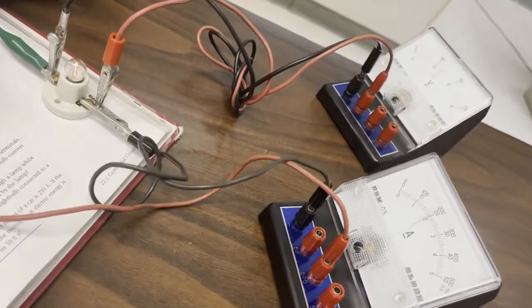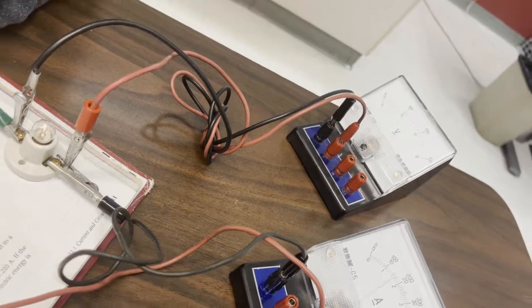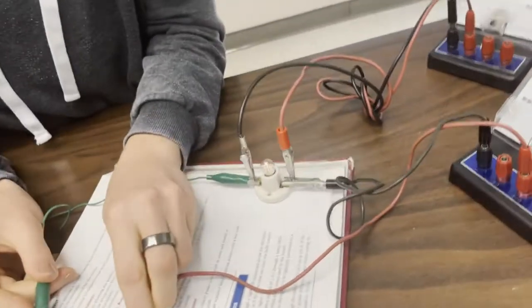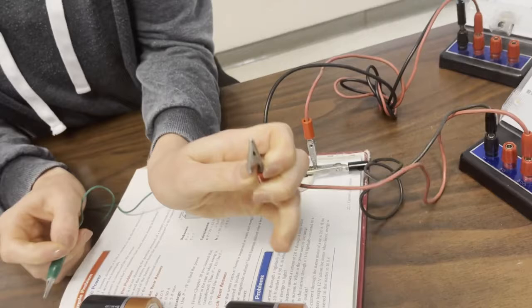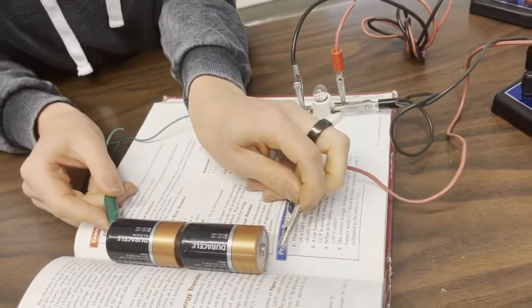Give you a current. There's our 190 milliamps. That's about 1.3, 1.4 volts. And then take a look at that bulb. So cute. Okay, all right. So then, let's stick these two together.